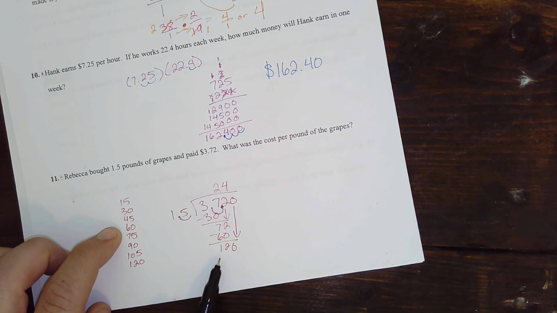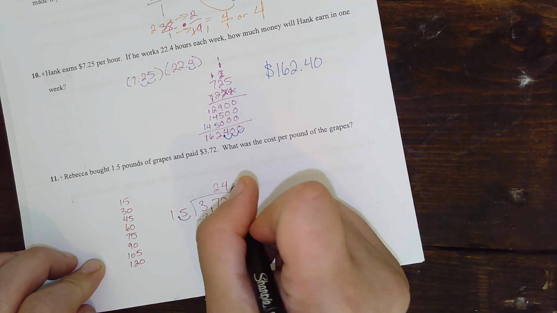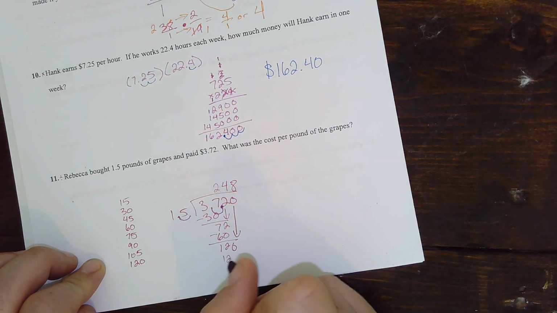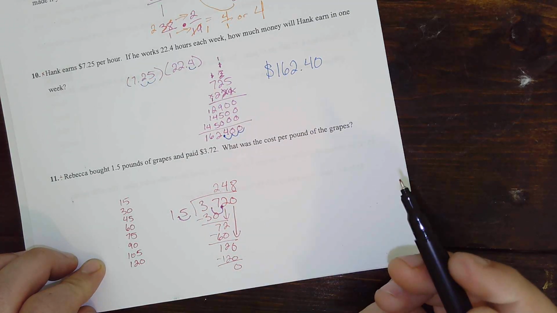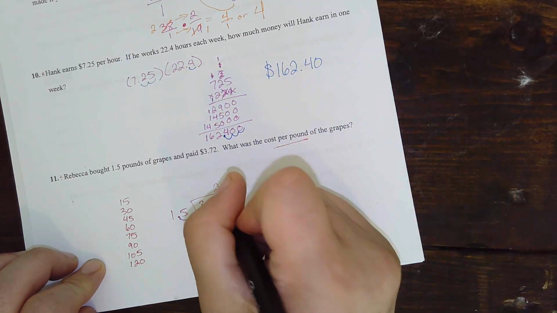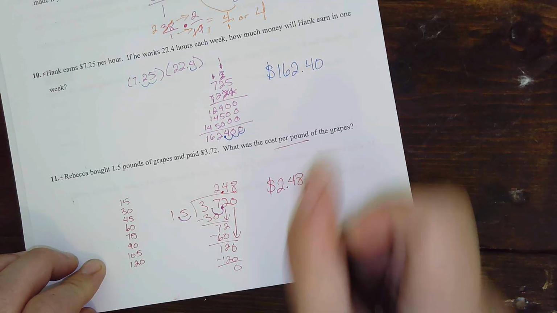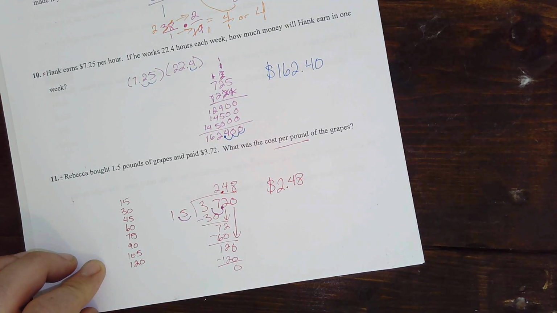And 15 can go inside of 120 eight times. So the cost of each pound of grapes was actually $2.48. So that's not too bad either.